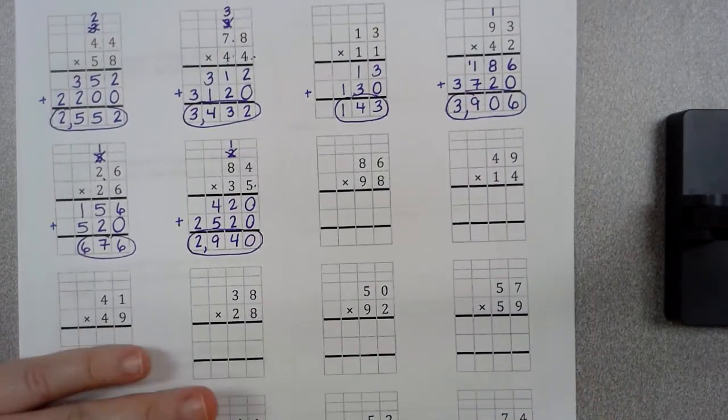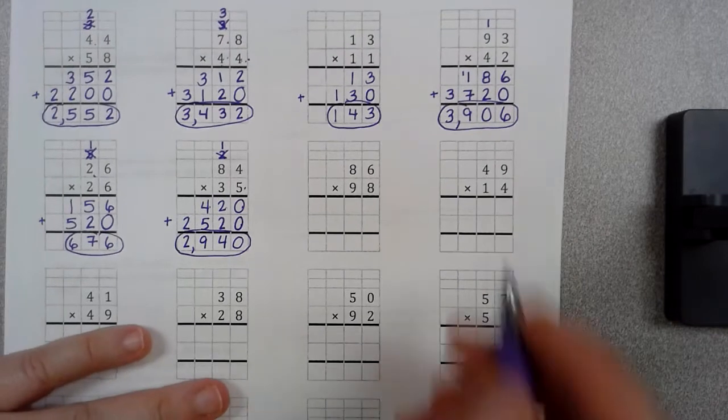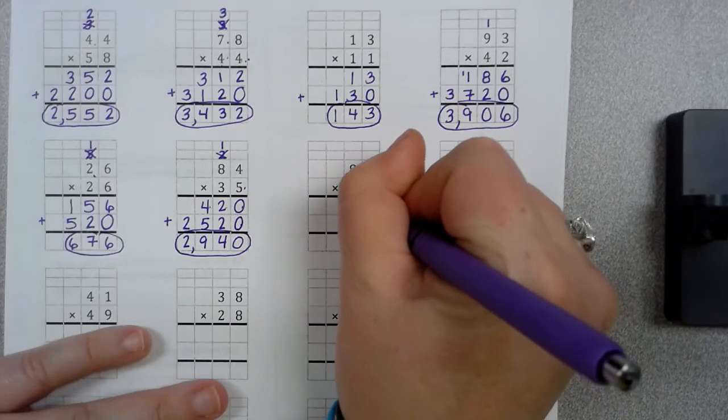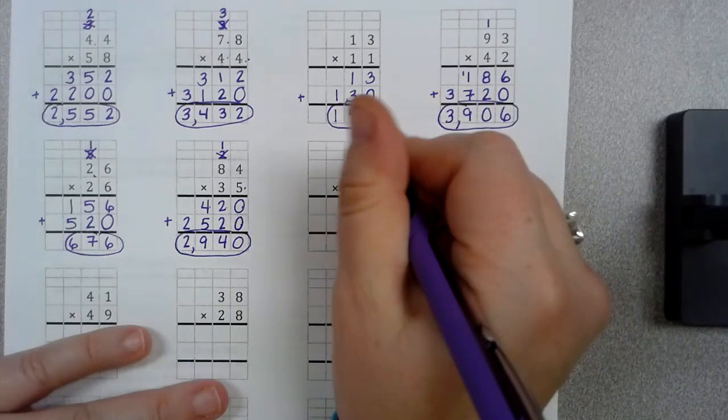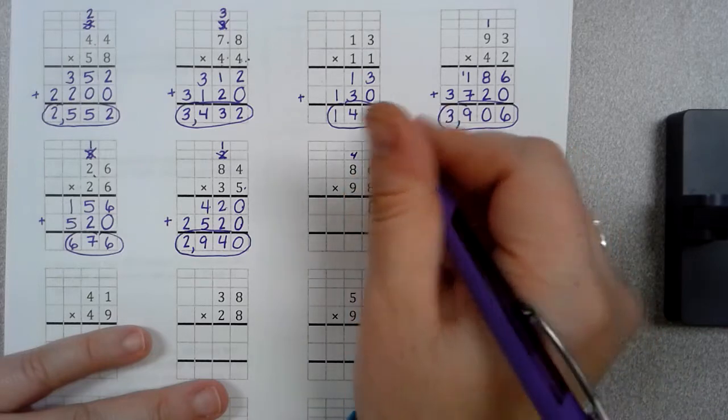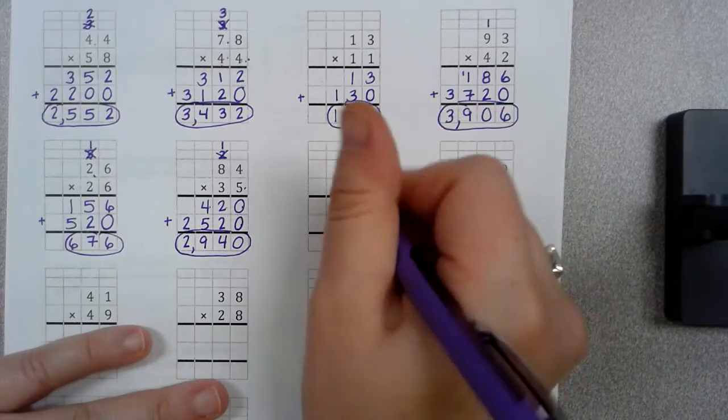Okay, 86 times 98. 8 times 6 is 48. And we're starting here because, remember, we always start at the ones. Put my 8, kick up my 4. 8 times 8 is 64, plus 4 is 68.